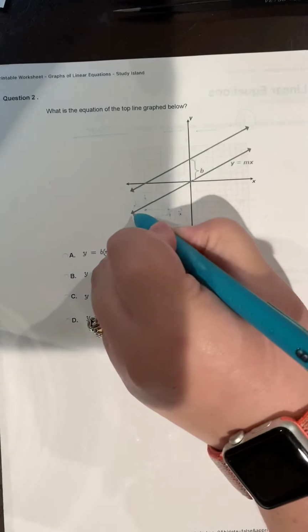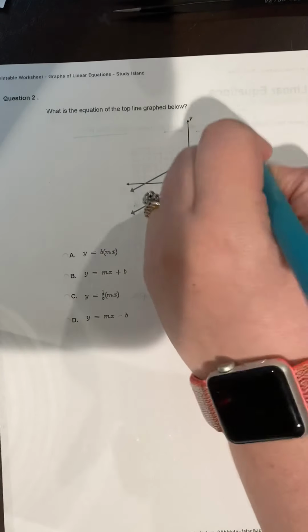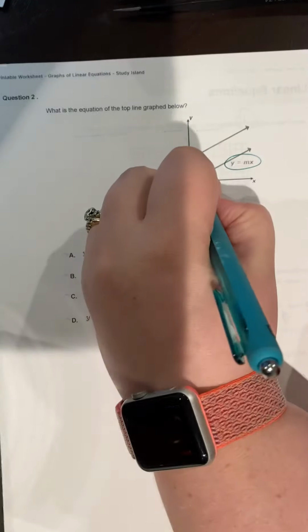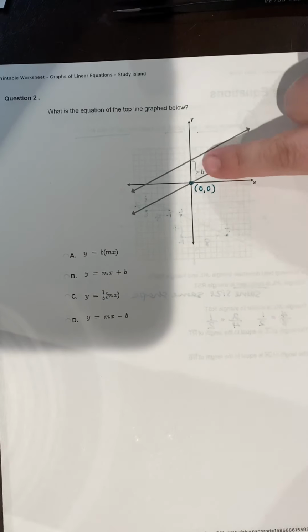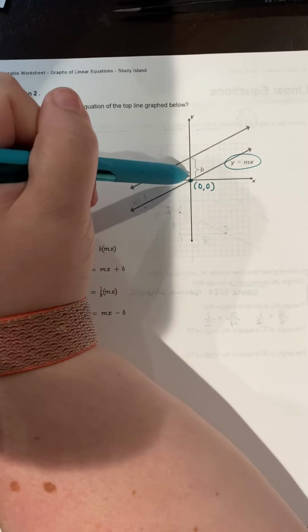All right, what is the equation of the top line graphed below? So on here we have two different lines. We have this first line down at the bottom with an equation next to it that you're somewhat familiar with. It says y equals mx. Notice it goes through the origin, so it goes through the point 0, 0. What they're wanting to get you to look at is that this distance right here, they're calling it b. What that is doing is changing this y-intercept right here. We're no longer at 0.